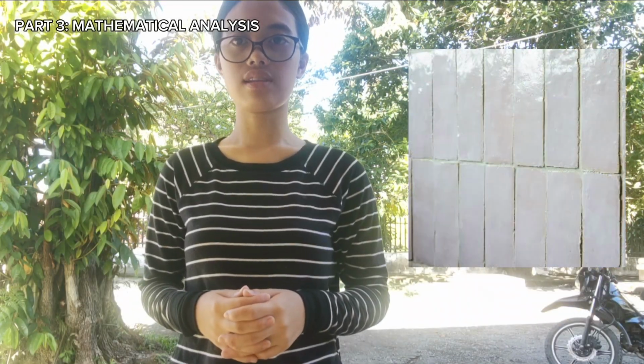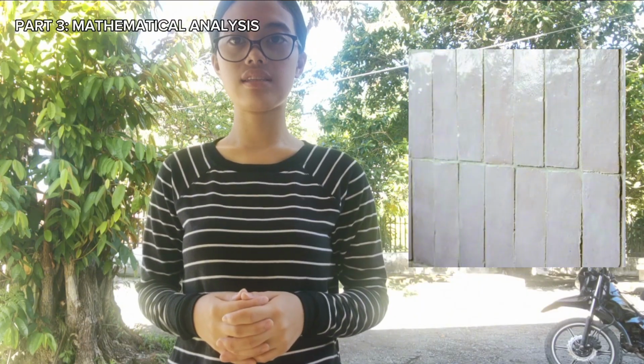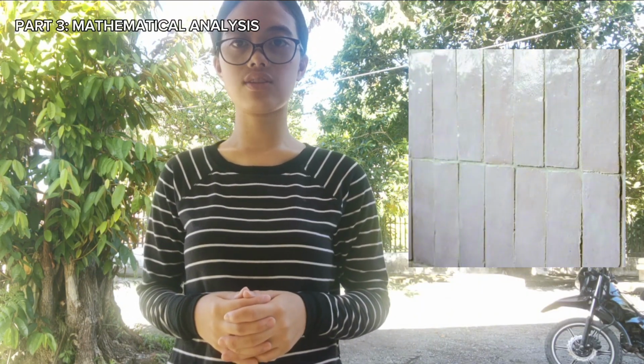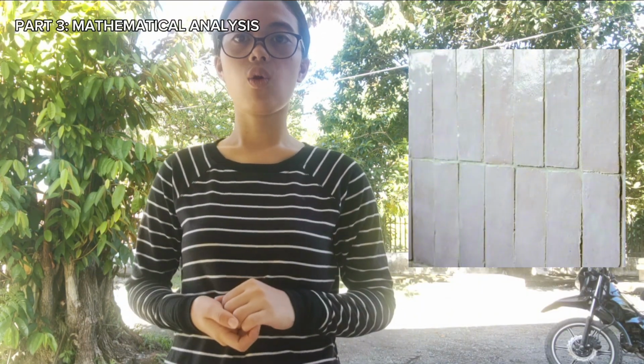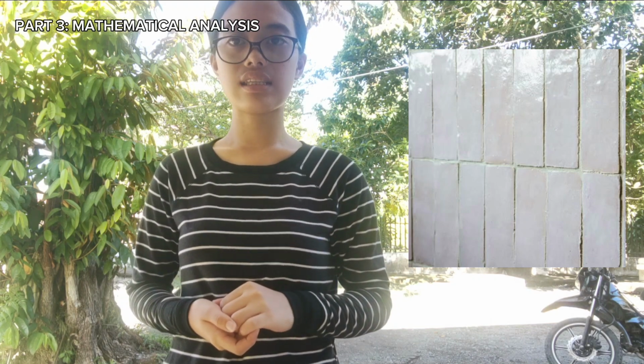We will now analyze the designs using geometry. In this part, we will look closely at how the patterns move, repeat, and change positions while keeping their shapes the same. This pattern shows translation. Translation means the shape moves from one place to another without turning or flipping. It just slides in a straight direction.